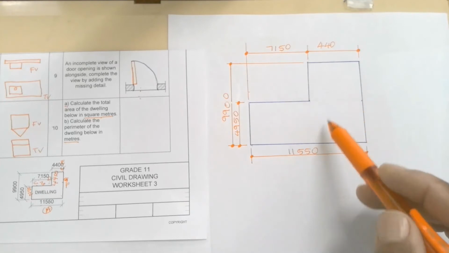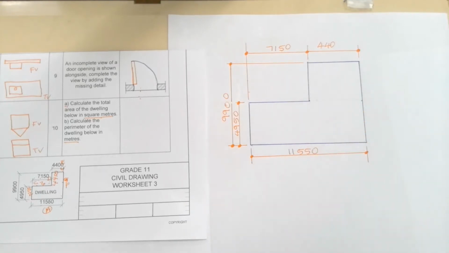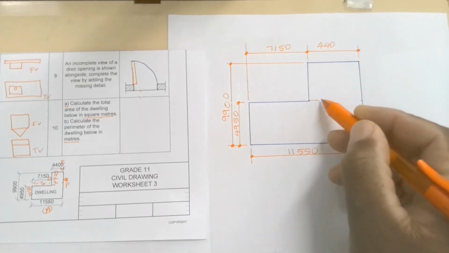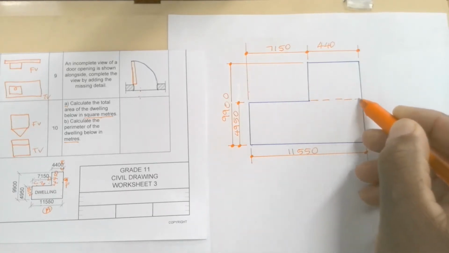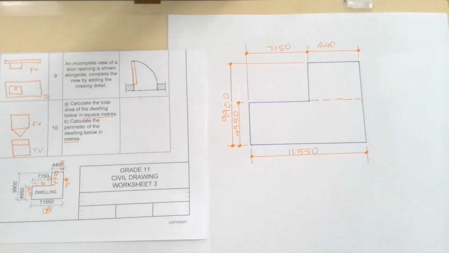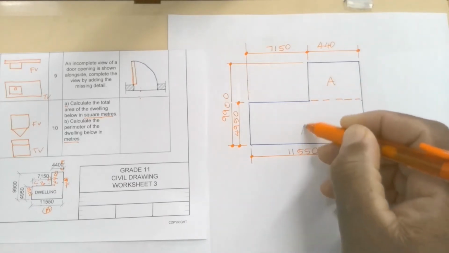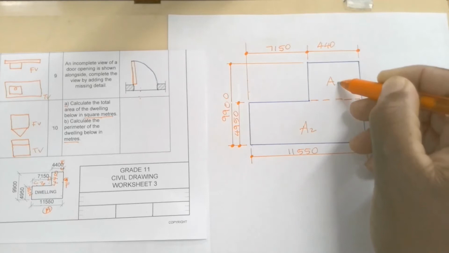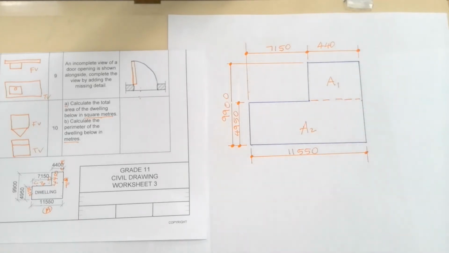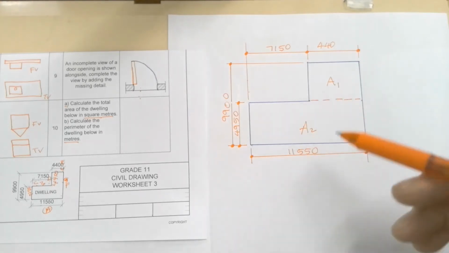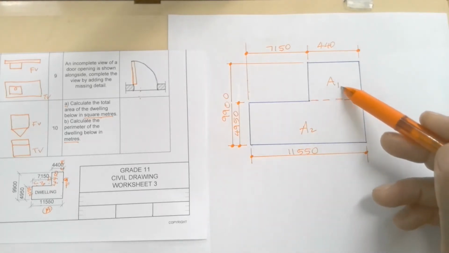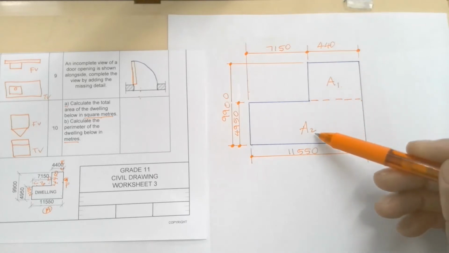Now we have an L shape. So what is important for you is that you need to divide or cut this object into a rectangular shape so that you calculate. Let's call this area 1, let's call this area 2. You should write there A1, and this is area 2. So for us to get the total area of this dwelling, we must calculate area 1, then we must add area 2 into it.